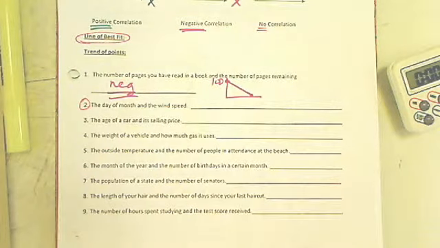The day of the month and the wind speed. No correlation.